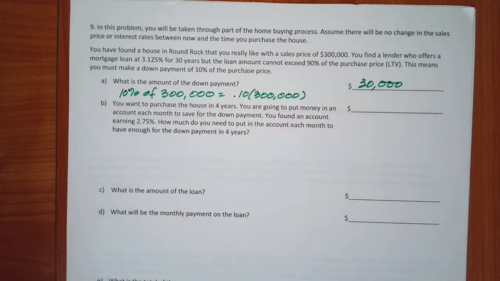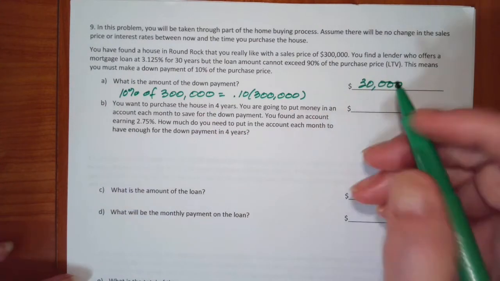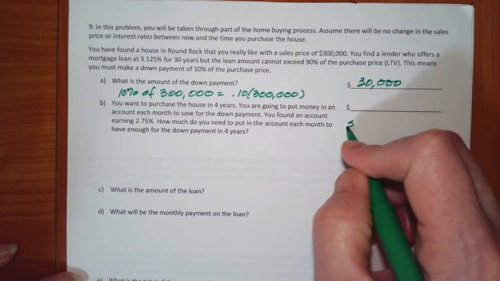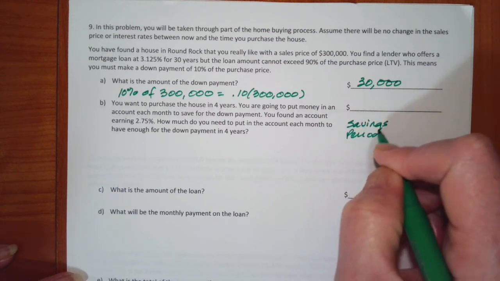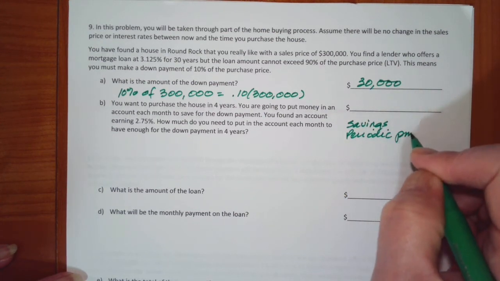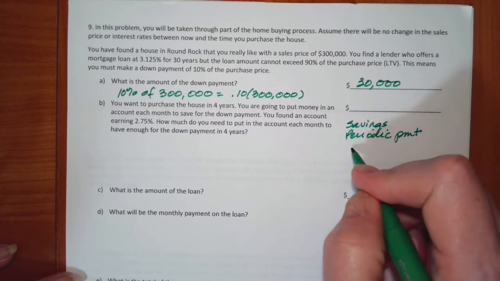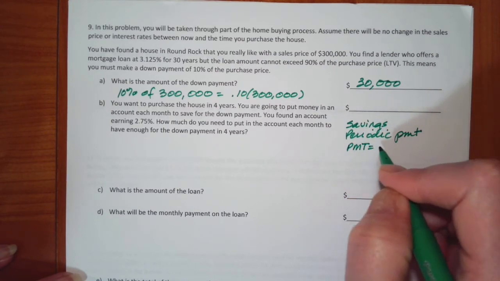Okay, you don't have 30,000. So you want to purchase the house in 4 years. You're going to put money in an account each month to save for the down payment. You found an account that earns 2.75%. How much do you need to put into the account each month to have enough for the payments in 4 years? Okay, well, this is a savings with a periodic payment, and we want to know what the payment is equal to.